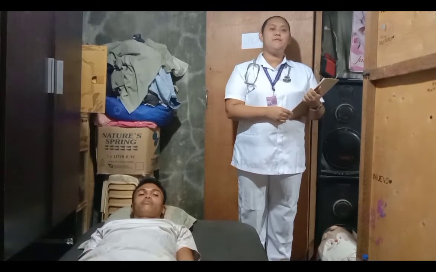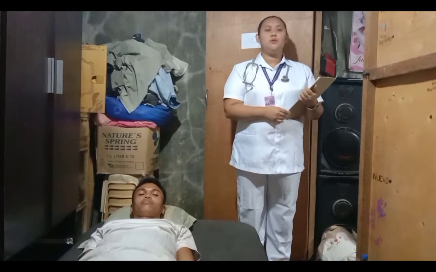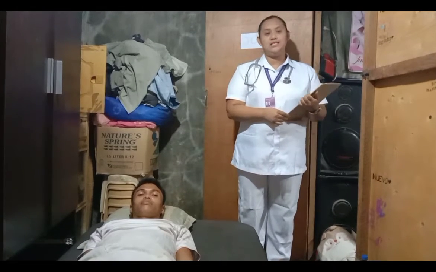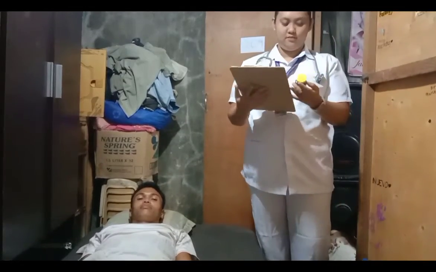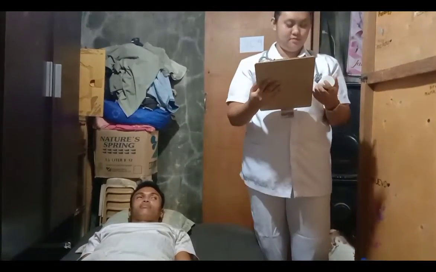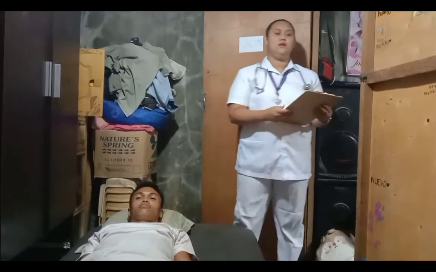Next, compare the label of the medication against the order on the MAR or computer printout so that we will be able to know if the medicine that we get is in line with the order on the MAR. Recheck the label of the medicine with the MAR. Note also the expiration date to double check if the order and the medicine that you get are in line and if the medicine is still good to be used.